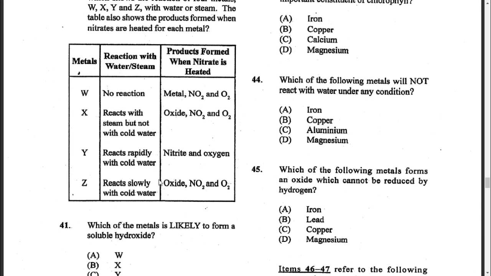Alright, so W would be something below hydrogen, so that's silver or copper. X reacts with steam but not with cold water, and the nitrate gives the oxide, nitrogen dioxide, and oxygen. So that would be aluminum, iron, and zinc. Y reacts rapidly with cold water.